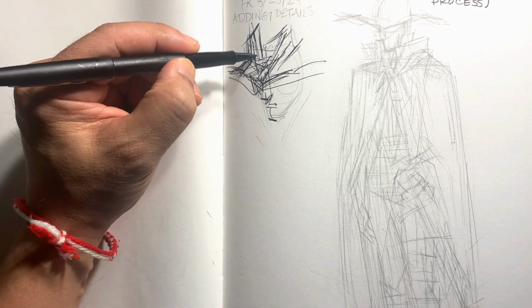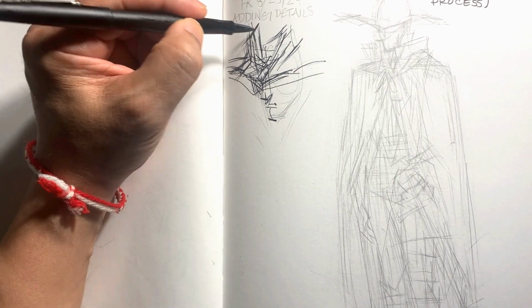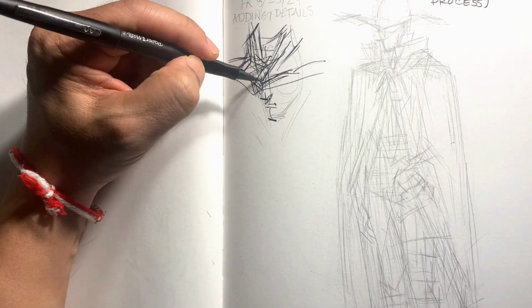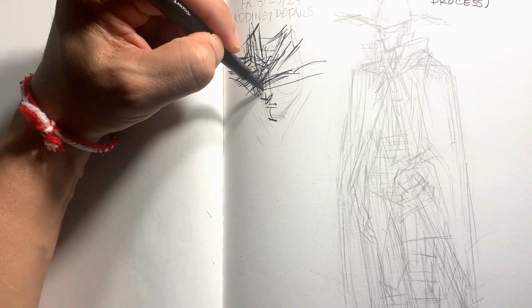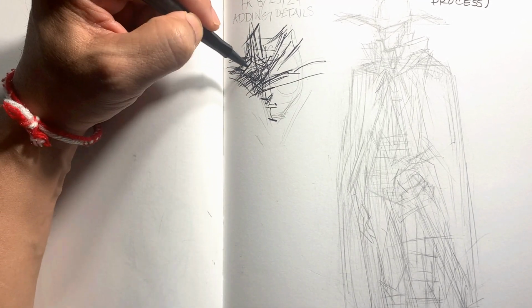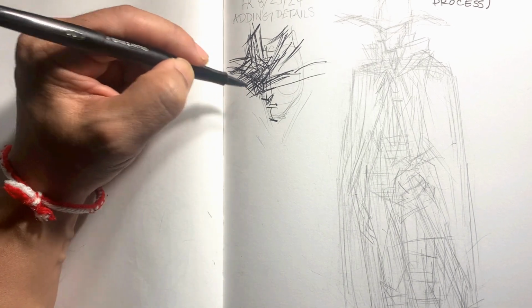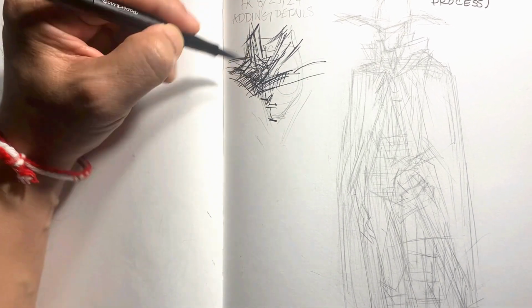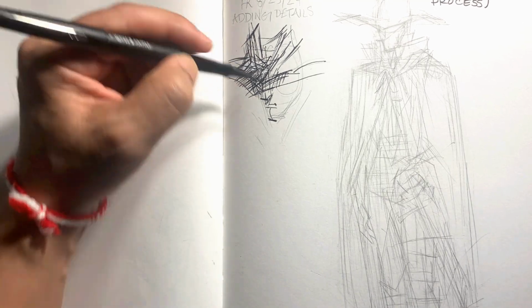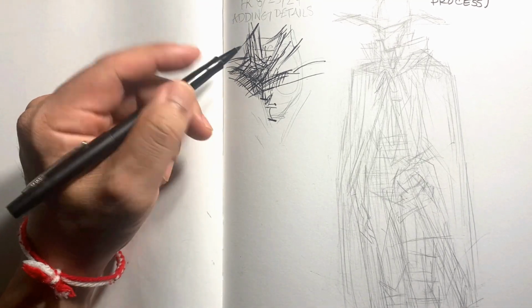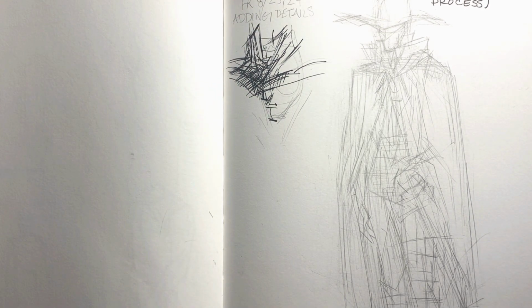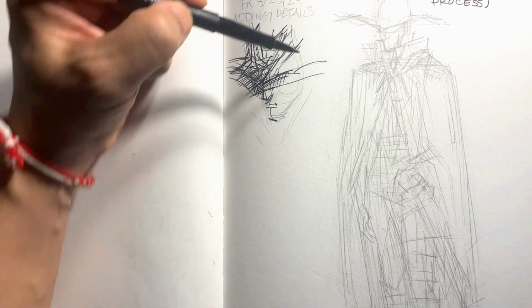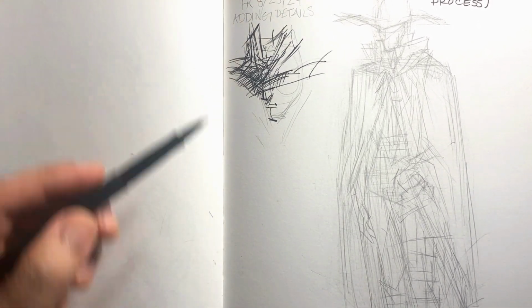I'm just going to doodle and see what I can come up with, to take some of the pressure off of designing the character, since I don't really know what he looks like. So I'm just gonna play around, and I'm gonna start a 5-minute timer. Maybe we'll do about 10 minutes.